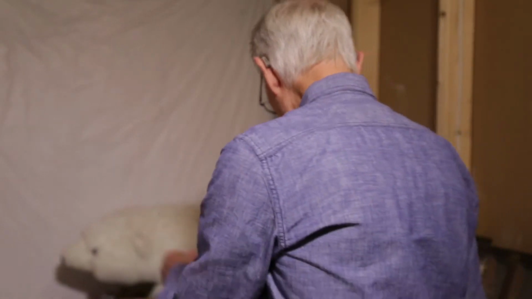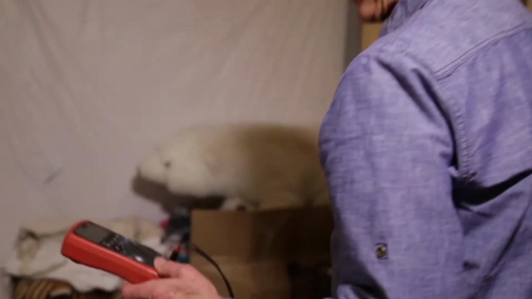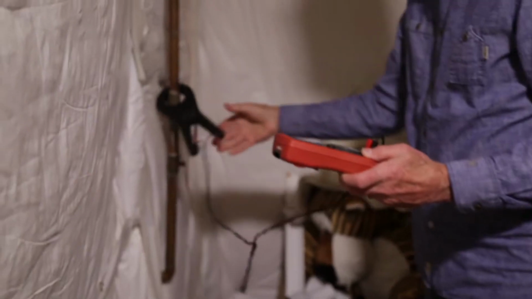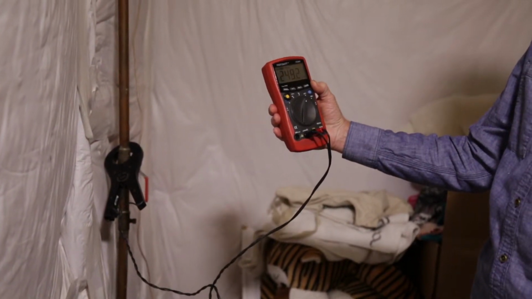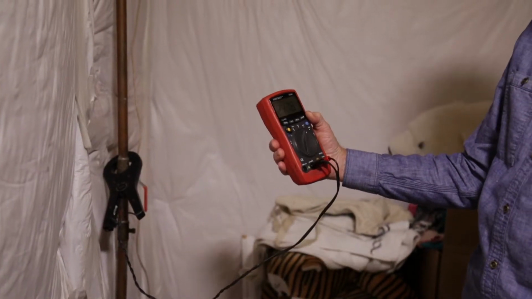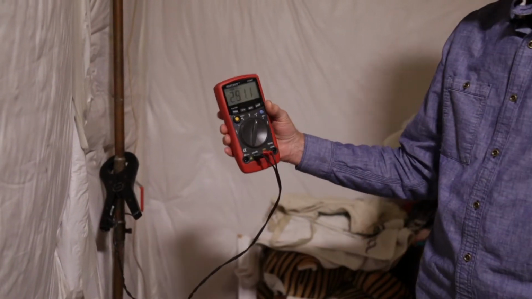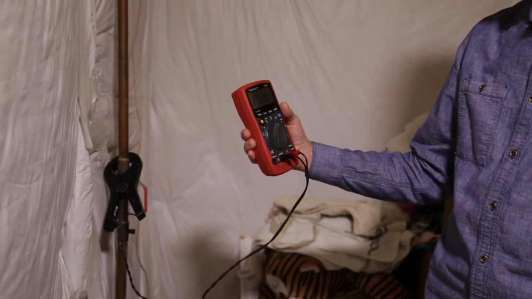Let's just give it a check now with our clamp-on ammeter to see how much current is on the water pipe. At the present time, we've got like 24 milliamps flow. We actually took a look at this earlier, and it was up to 500 milliamps, or a half an amp, flowing on the water pipe. I'll also point out to you that the current flow follows particular paths because it wants to get back to the utility, and it has to find a path in the house that serves that purpose.